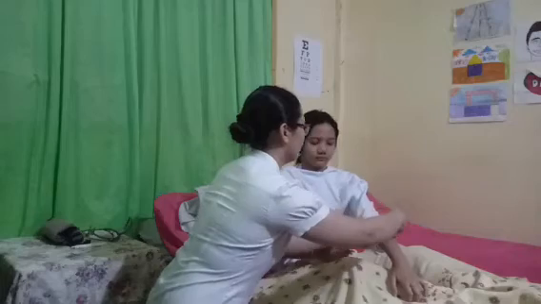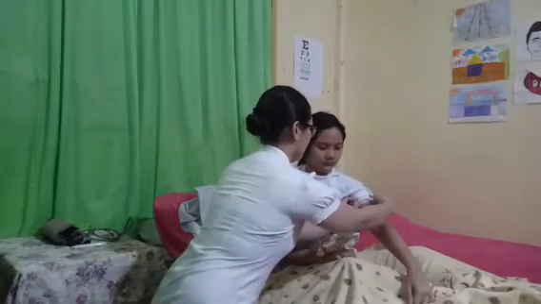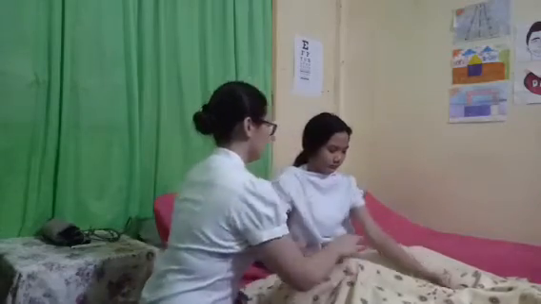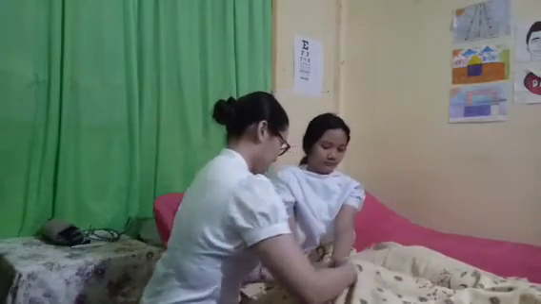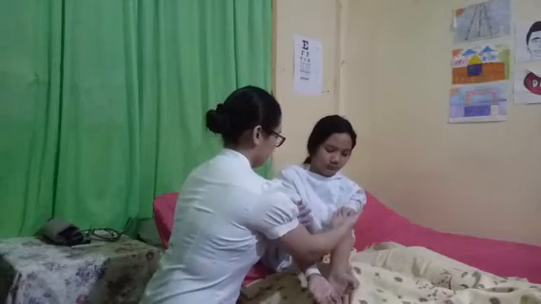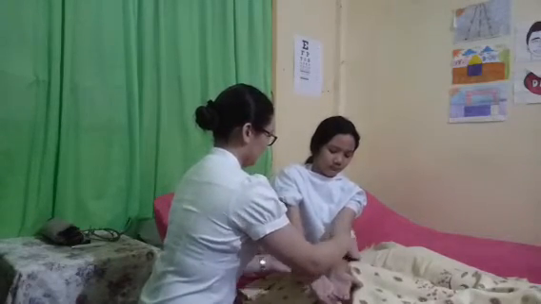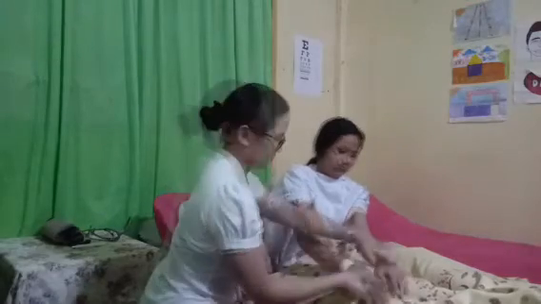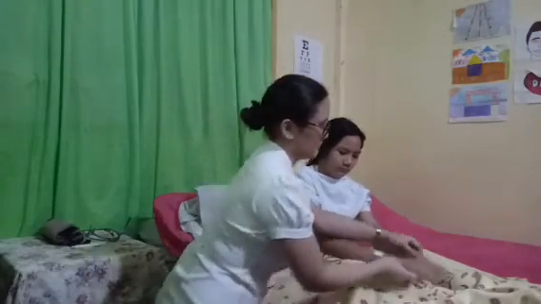The other side. Okay. So as I observed, both arms are equal in size with symmetry and uniform in color.